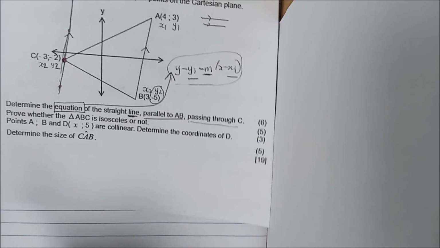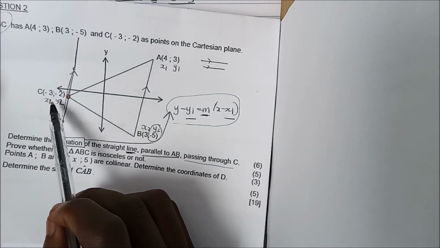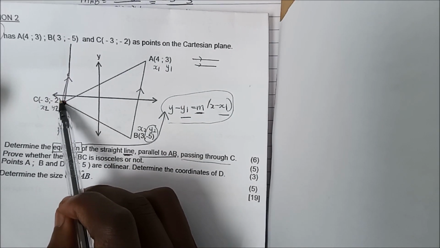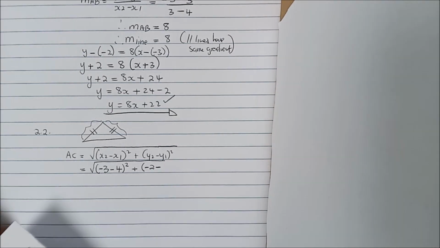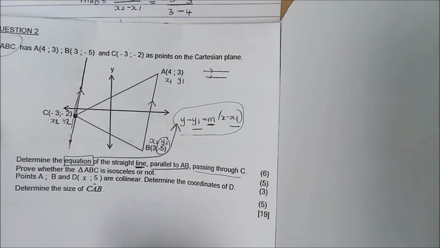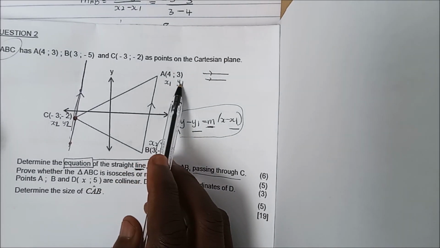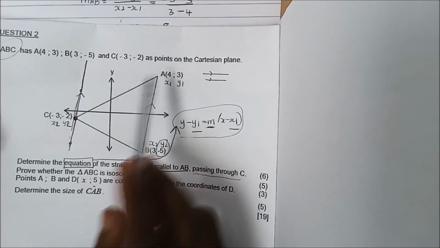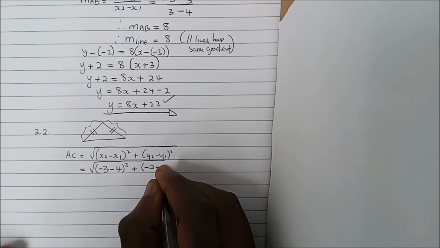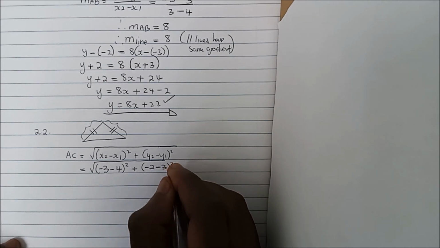Then what's going to be our y2? We go to the sketch, there is our y2, it's going to be -2. So that's -2 minus, and then what's going to be our y1? From our naming, it's clear that our y1 is going to be 3. So we have 3. Don't forget that squared, learners.